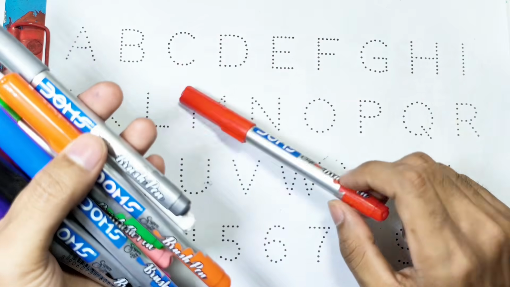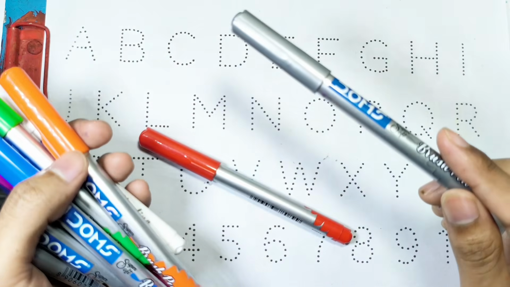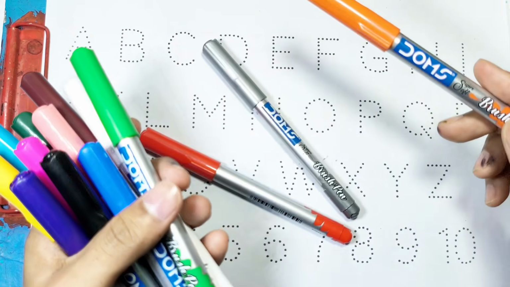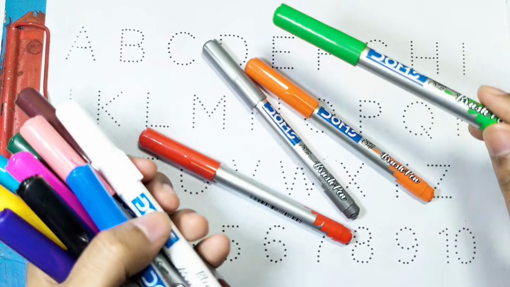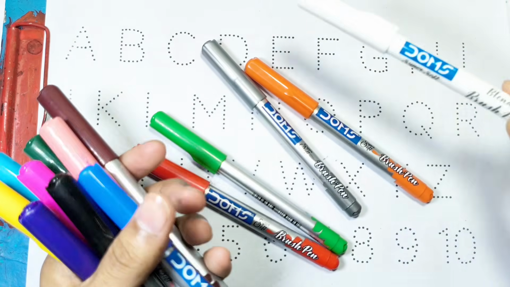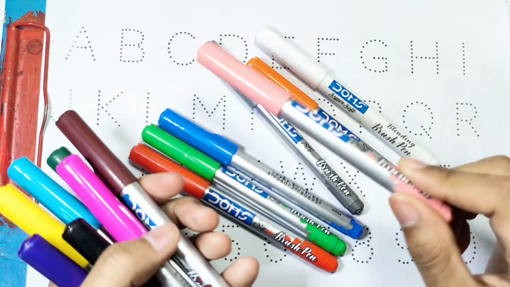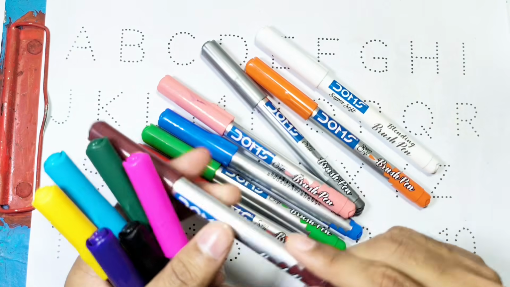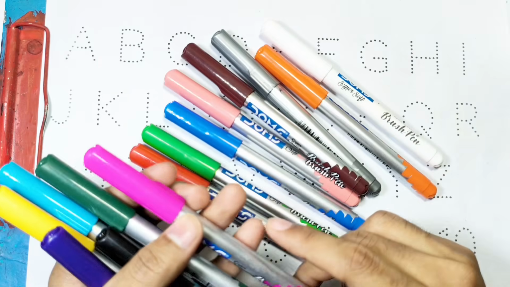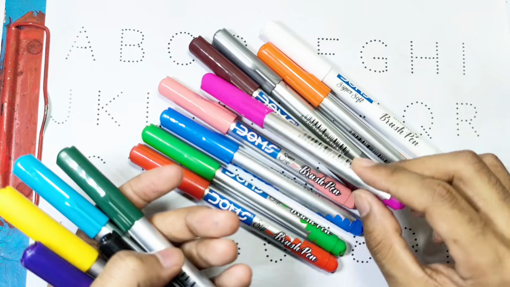Stay with us. Red color. Silver color. Orange color. Light green color. White color. Blue color. Light pink color. Brown color. Dark pink color.